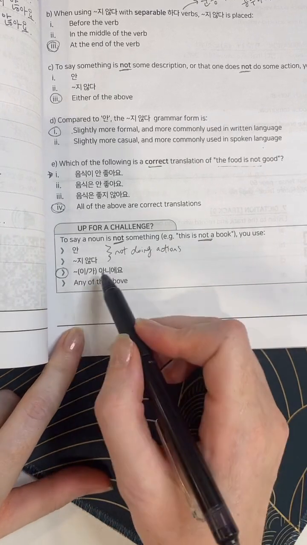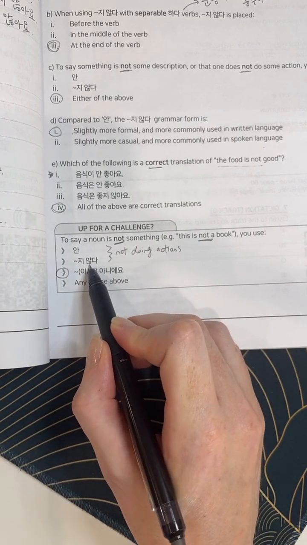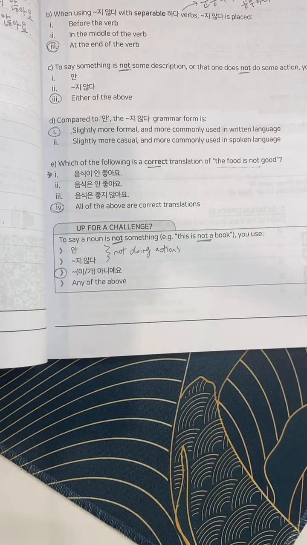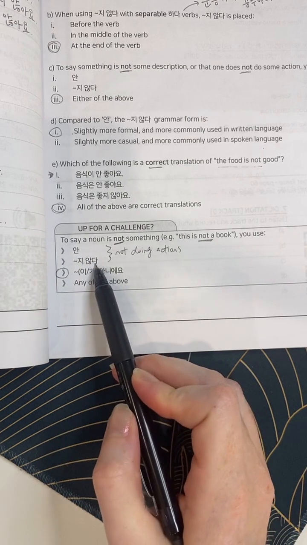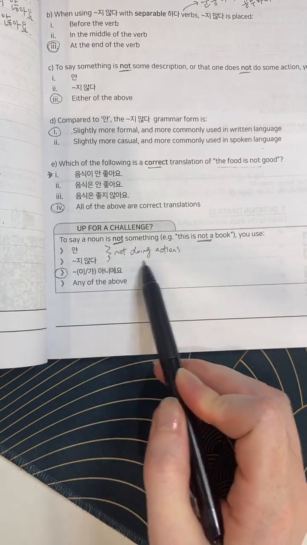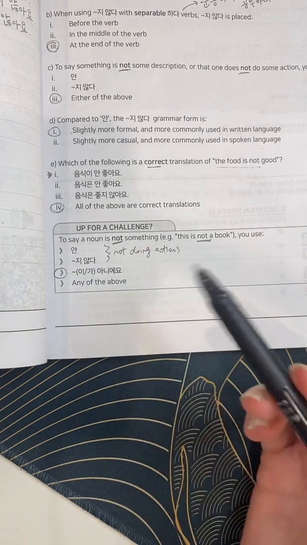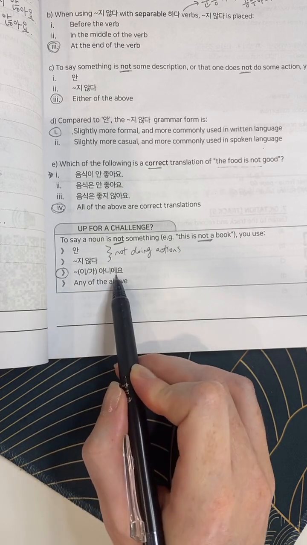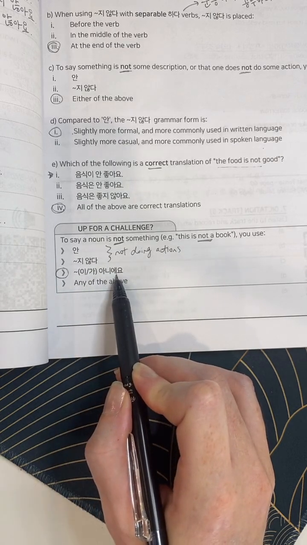Yeah, so you cannot use 안 and 지 않다 to say something is not something else. To say that it's not a book, it's not my cat, it's not my hat, you don't use 안 and 지 않다 for them. 안 and 지 않다 are used for not doing actions. But you do use 이/가 아니에요. This is the grammar form that you use to say something is not something else.